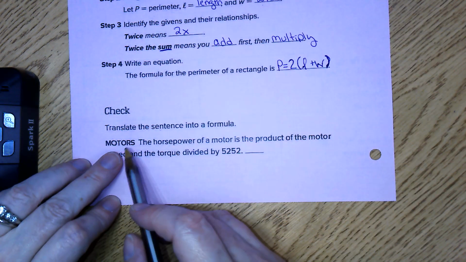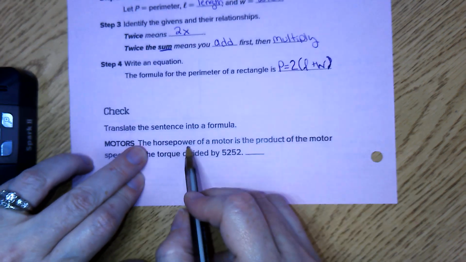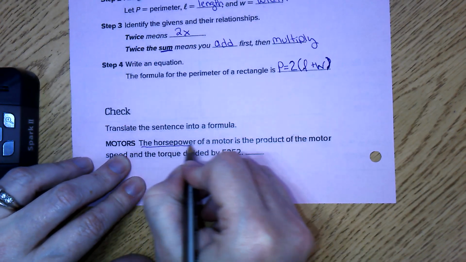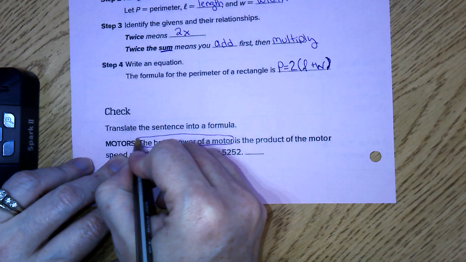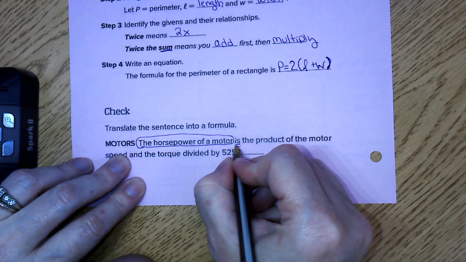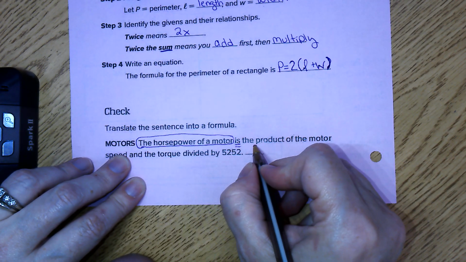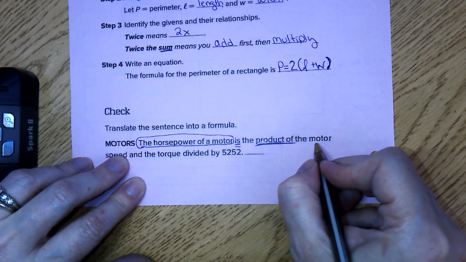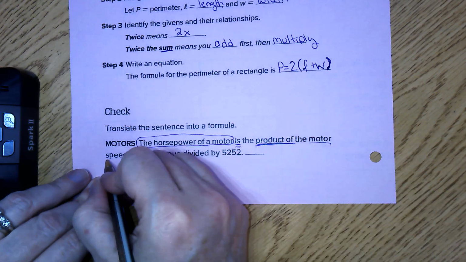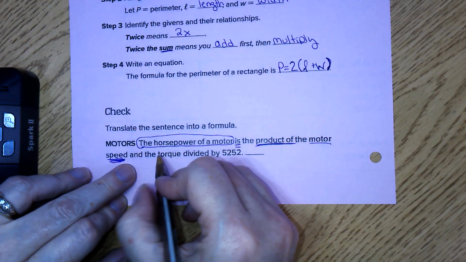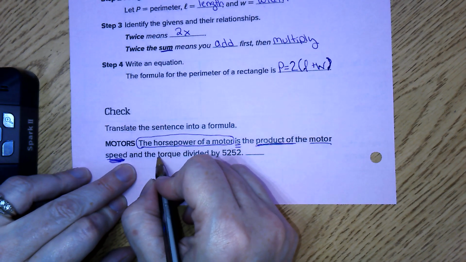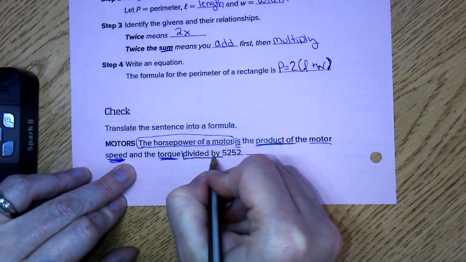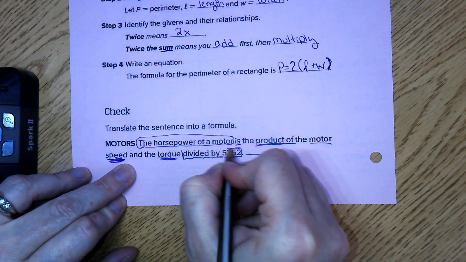Okay, motors. The horsepower of a motor is the product, ooh, what kind of math is the product? The product of the motor speed and the torque divided by 5,252.